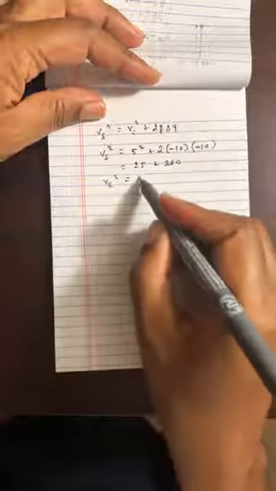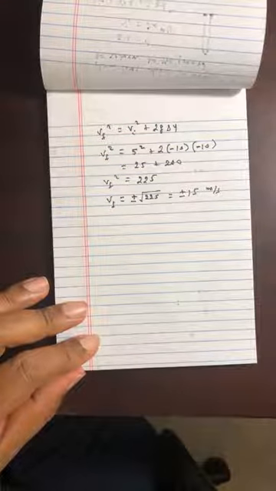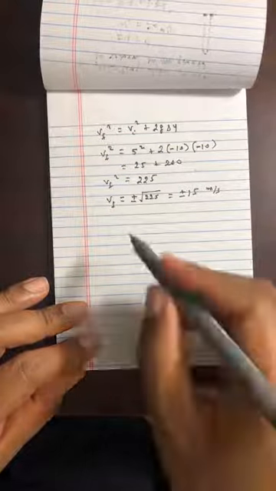So v_f squared equals 225. So we have to take the square root, but you know the square root could be plus or minus. So it's plus or minus the square root of 225, which is plus or minus 15 meters per second. So these are two possibilities, but which sign do we pick, the plus or the minus? We already know just before it hits the ground, the ball is going downwards. Therefore we have to pick the negative sign. So the velocity is negative 15 meters per second.